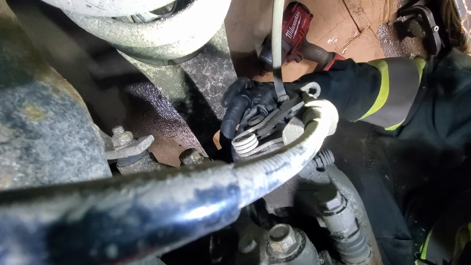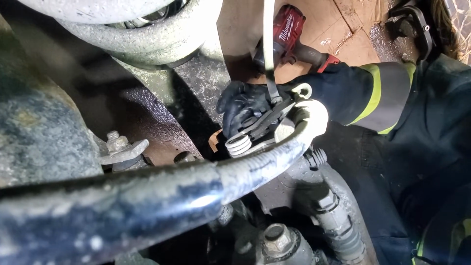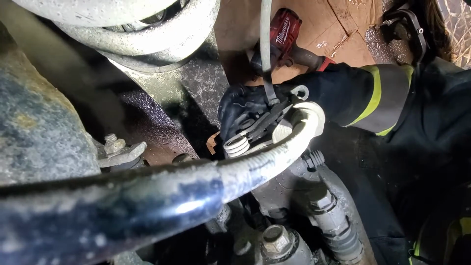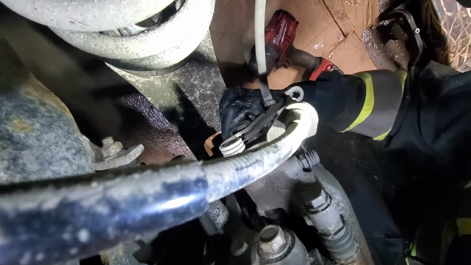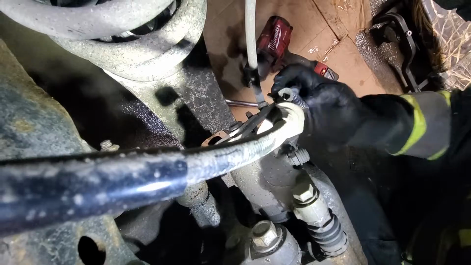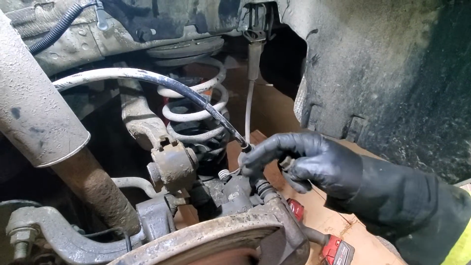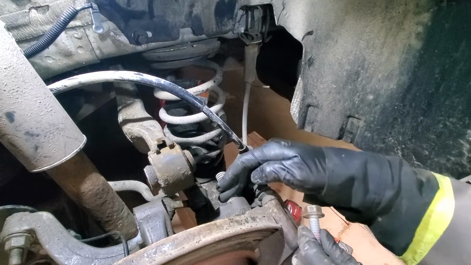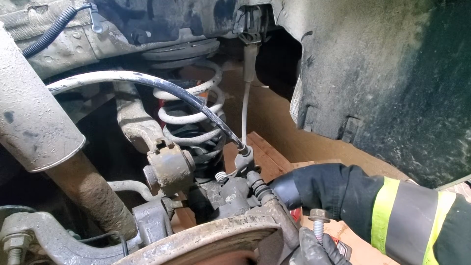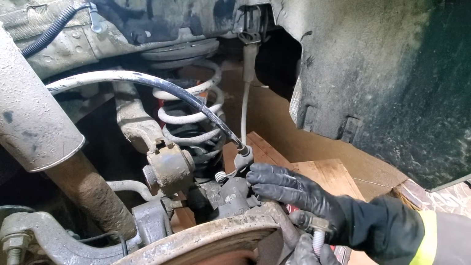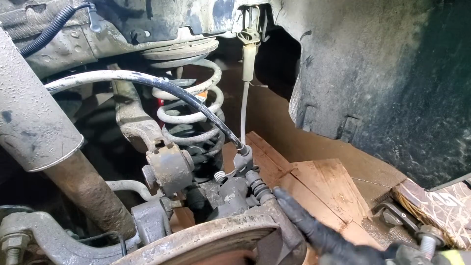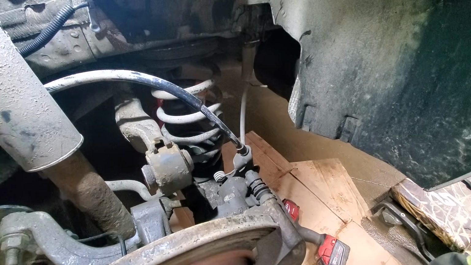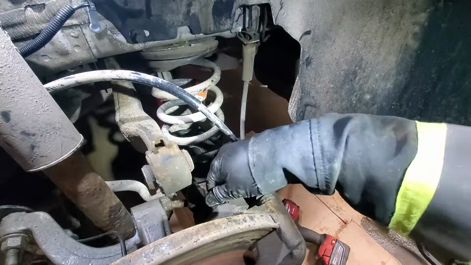It's always a good idea to remove the bottom one first, because if you do it the opposite way and you have your face by the caliper and you remove this one, then you try to unbolt this one and it hinges basically and hits you in your face. Not that I've done it, but just saying.